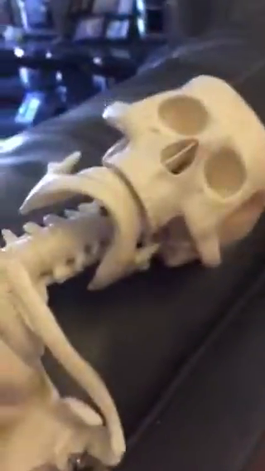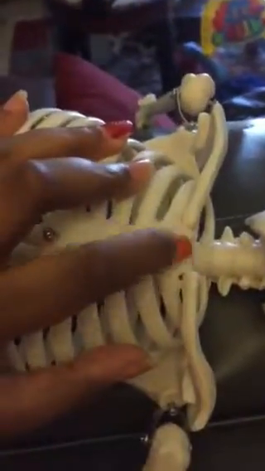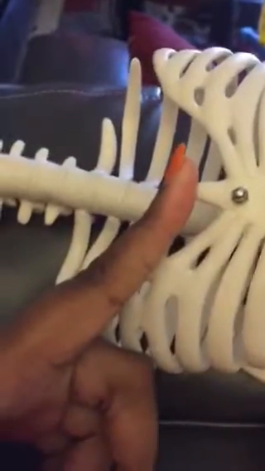flip him back over. The sternum is, let's see, okay, we have the manubrium, which is this right here. We have the body, which is this right here. We have the xiphoid process, which is this right here. We have the jugular notch, which is this right here.